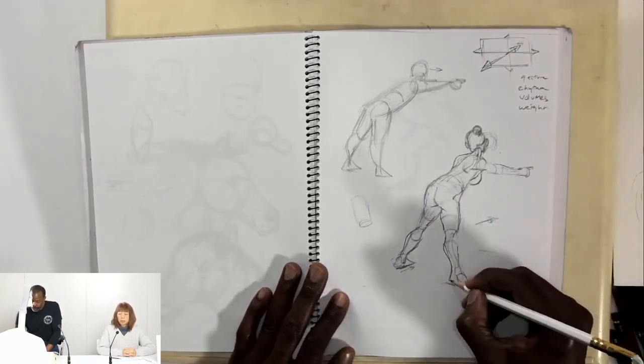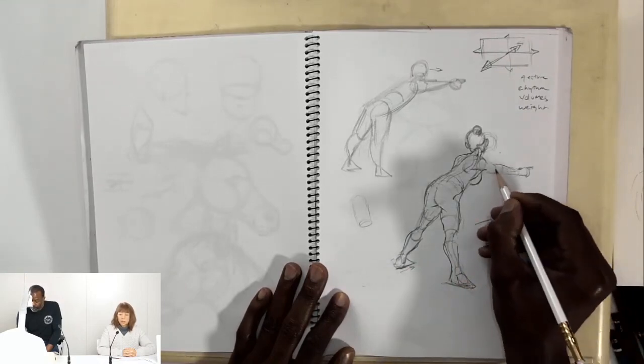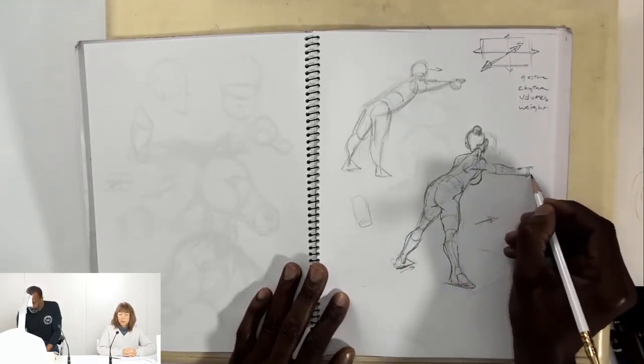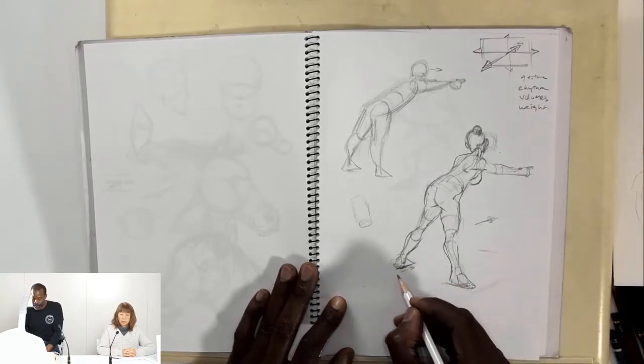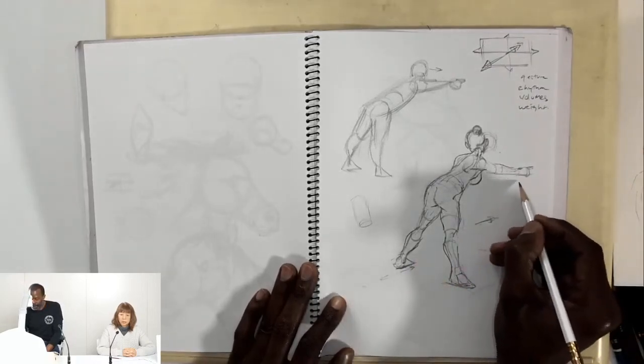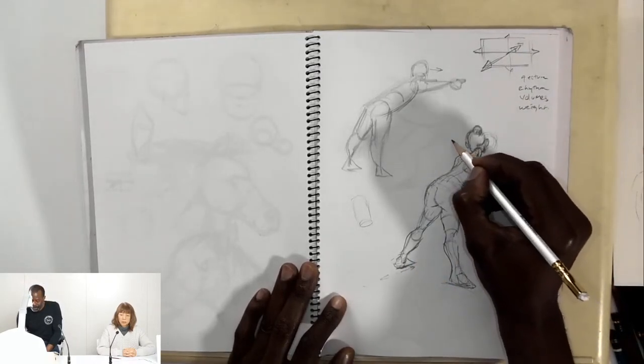Anyway, I think you guys got the basic idea: I have this foot going in this way, this foot's coming out that way, right? This arm is pointing this way, but her head is turning off that way. So I'm playing around with all sorts of angles here to make this interesting, actually.